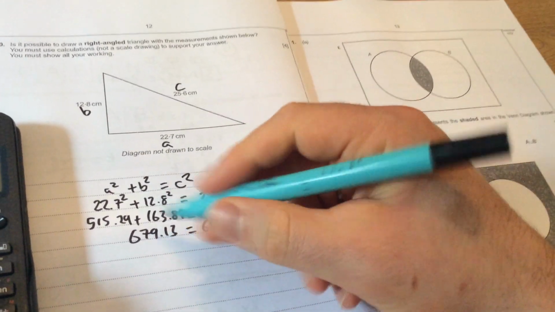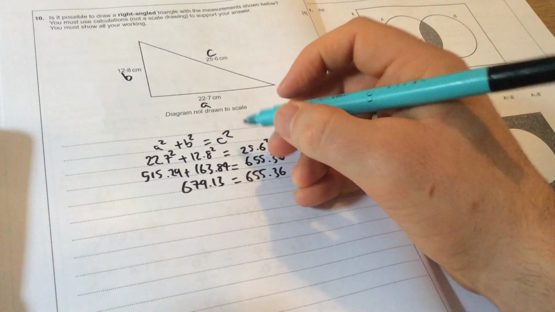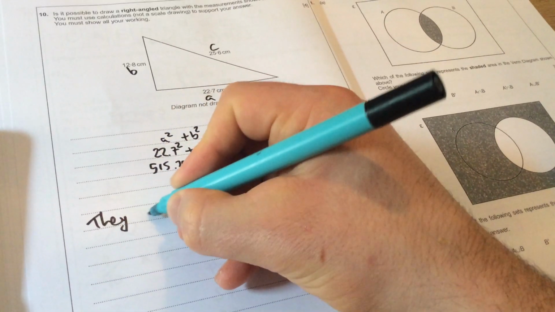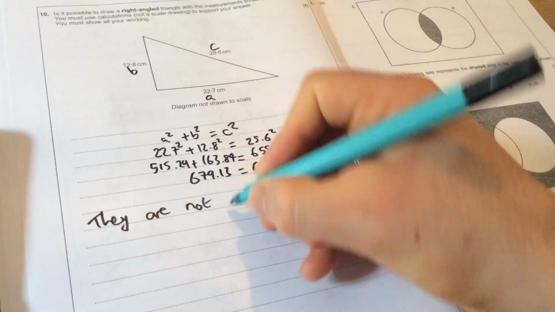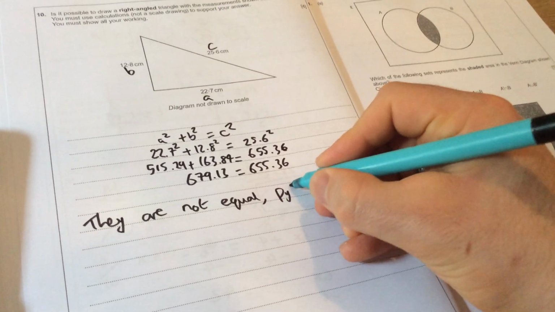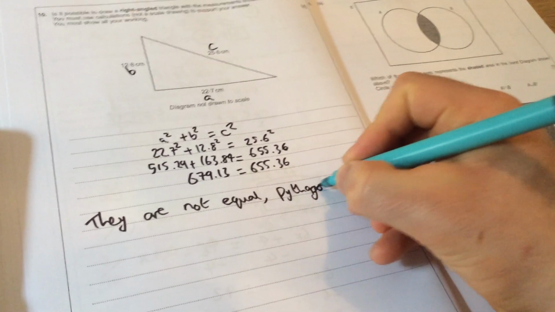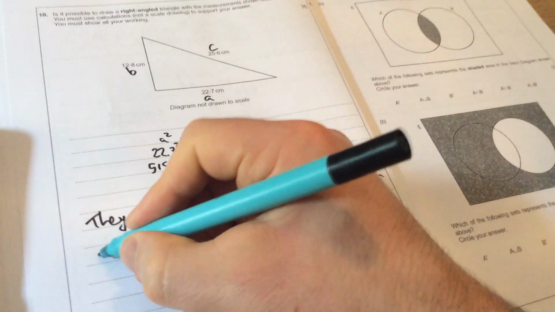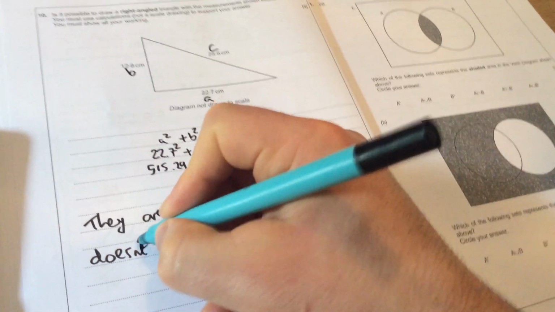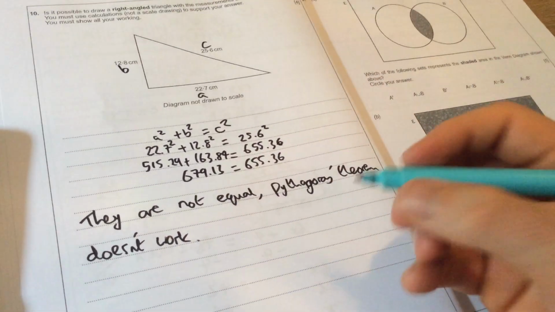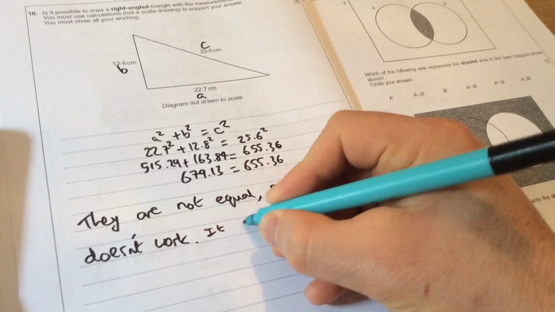Looking at those now, they're not equal. So you've got to write down, because they're not equal, Pythagoras theorem doesn't work. You can either write therefore, it cannot be.